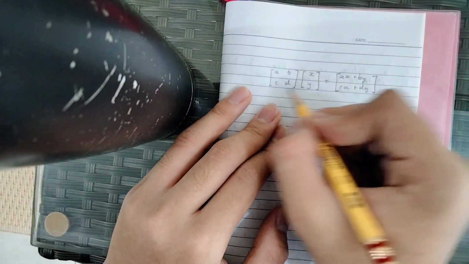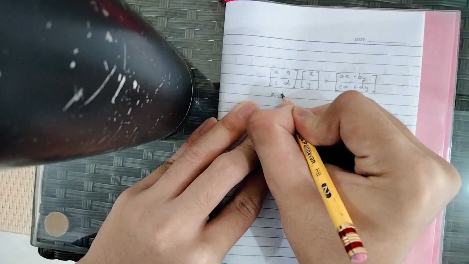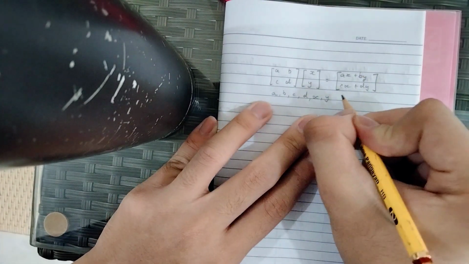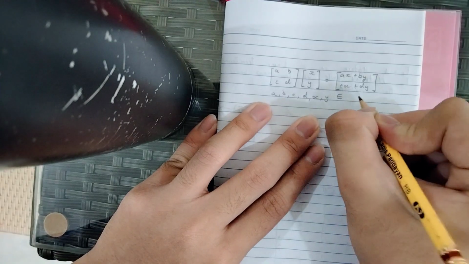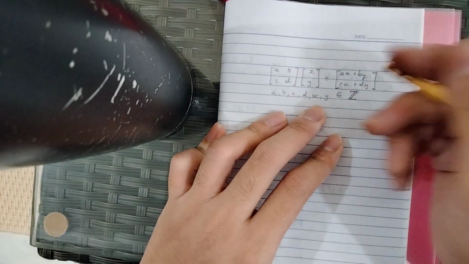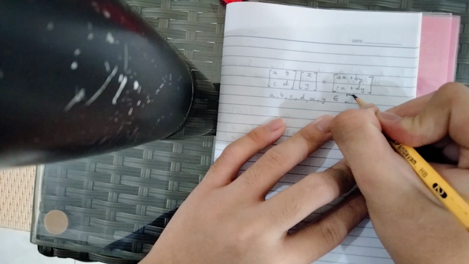So a, b, c, d, x, y are all integers. I'll restrict it to the integers so it's simpler, so we don't have any rational numbers. So Z. Oh, I actually want to write that more fancily. Let's write Z how I practiced. I practiced writing blackboard bold Z here a while yesterday.